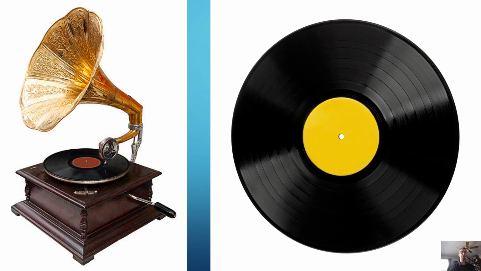Here's a picture of an old hand crank style gramophone on the left, and then on the right is a standard 12-inch record. You can see the grooves cut into it if you look closely.